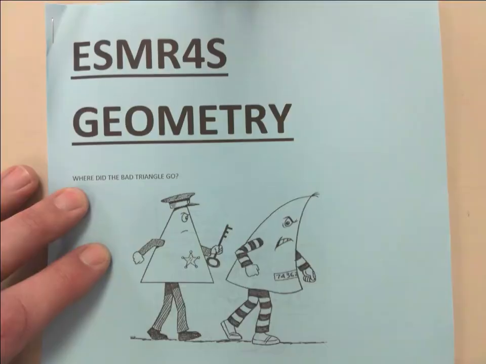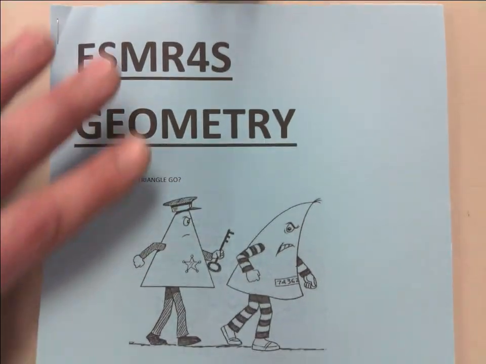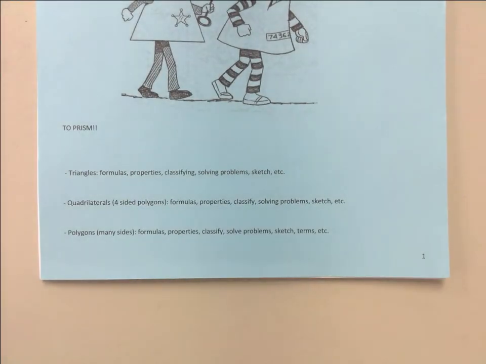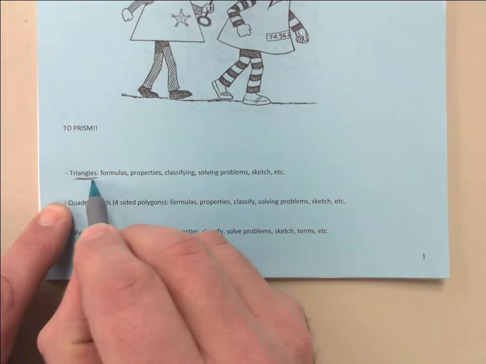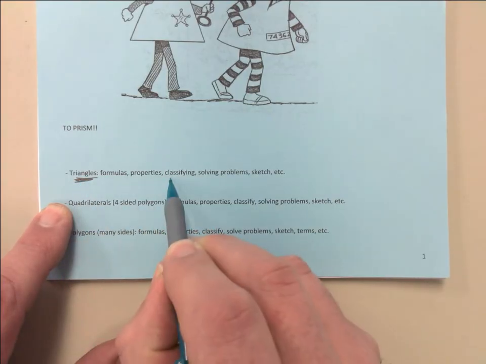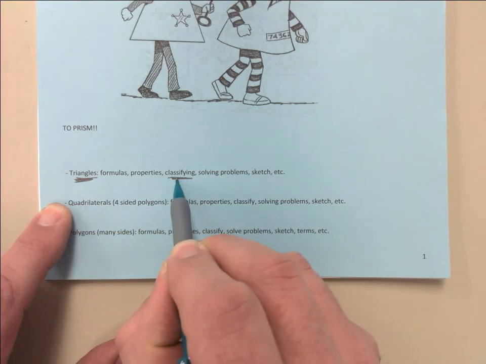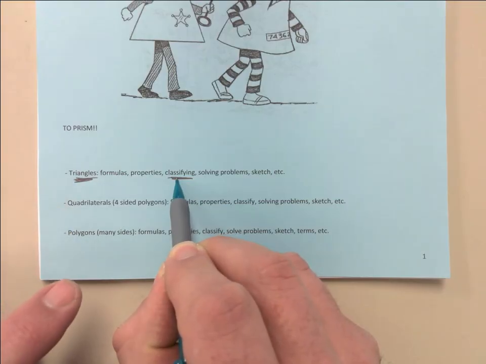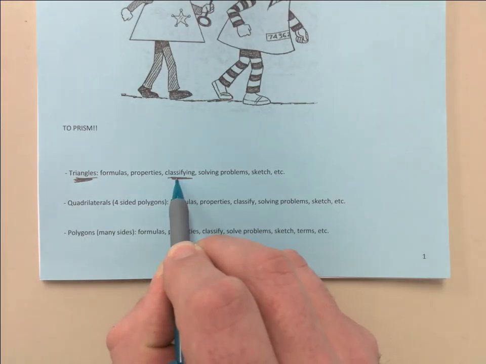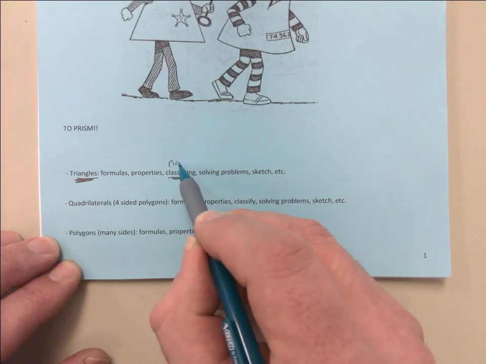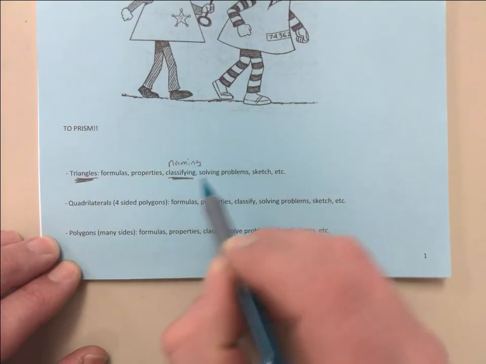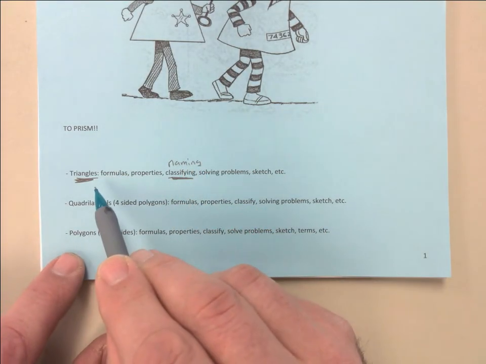Just so you know, if you go to the front of this booklet, at the bottom it tells you what this unit is all about. First, we're going to deal with triangles. We're going to classify them. What does classify mean again? To name them, right? So naming. Okay, classifying means naming triangles.